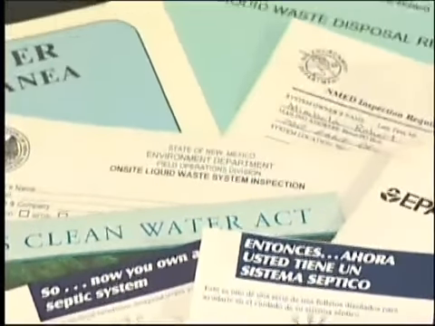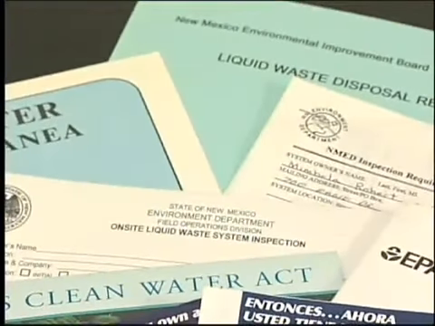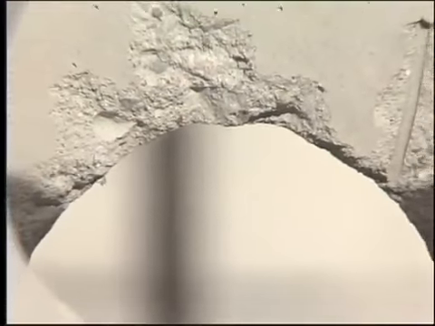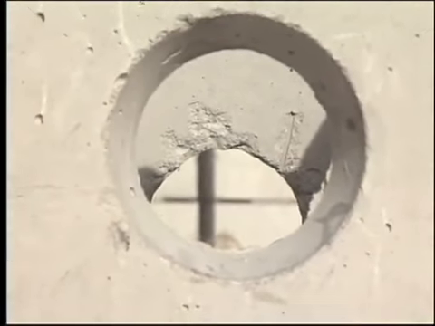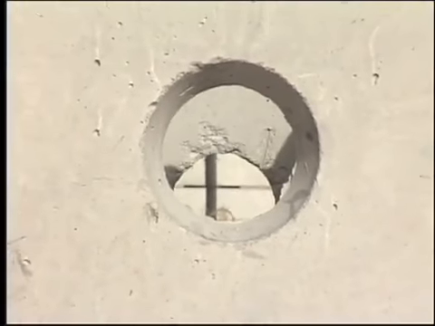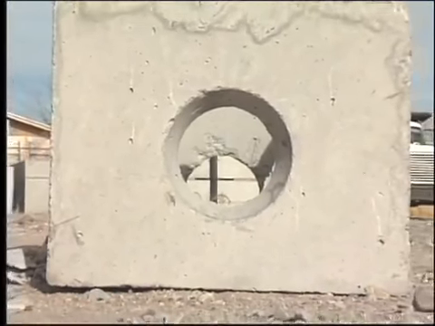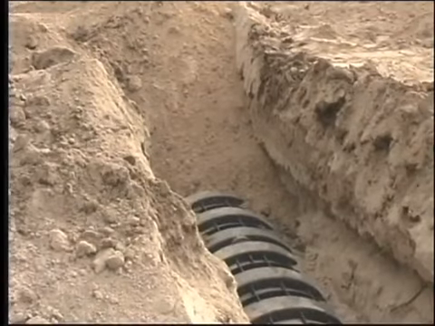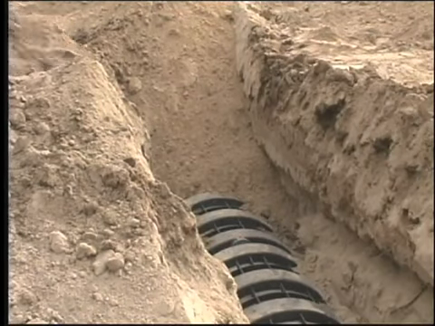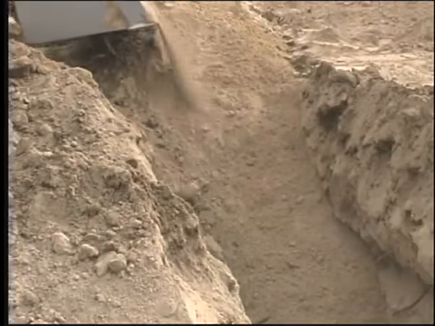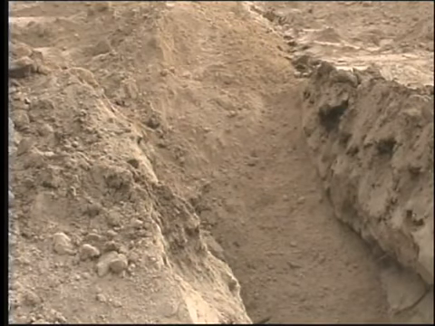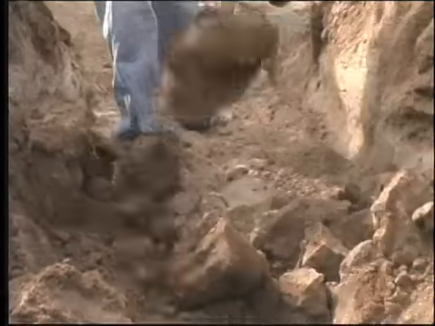Check your local regulations. A site that restricts trench length to less than 75 feet will often require a distribution box. If a distribution box is required, make sure it rests on undisturbed soil and use a footing for stabilization. Be careful the distribution box doesn't tip during backfilling or settle after backfilling. If the distribution box is not level, it will not distribute the flow evenly.